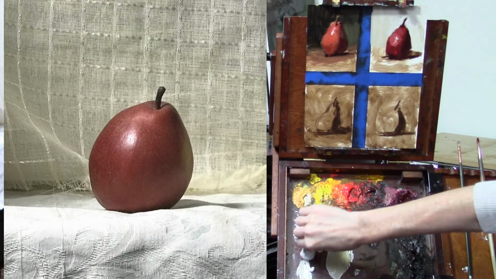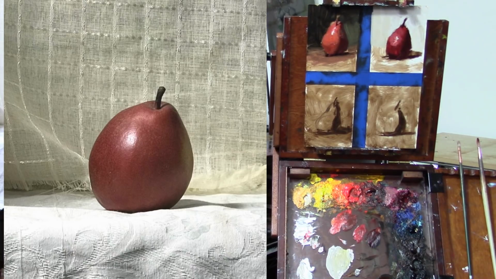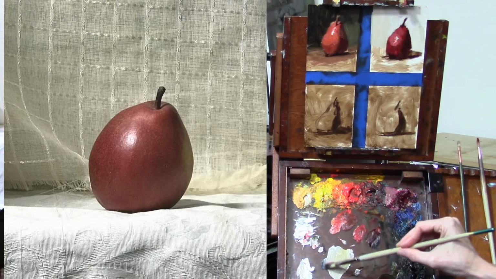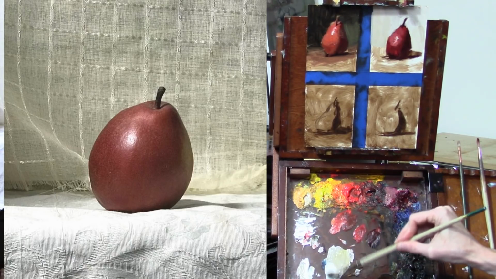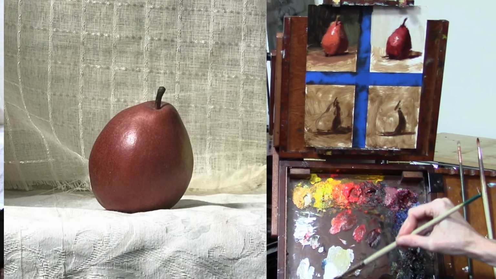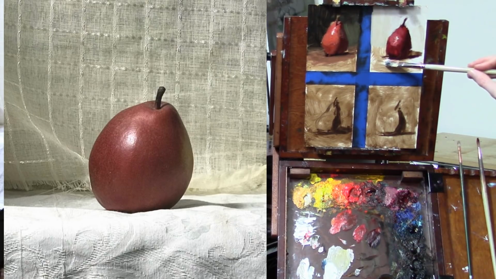All right, so then I'm already out of that. So then I need to wipe my brush and see if I can get a cooler, just the smallest touch of Prussian to get it a little bit icier, especially in front here.